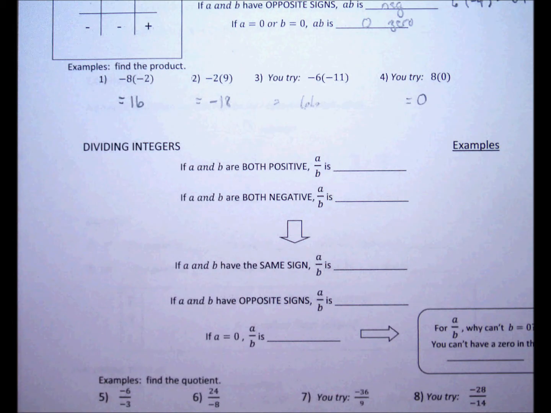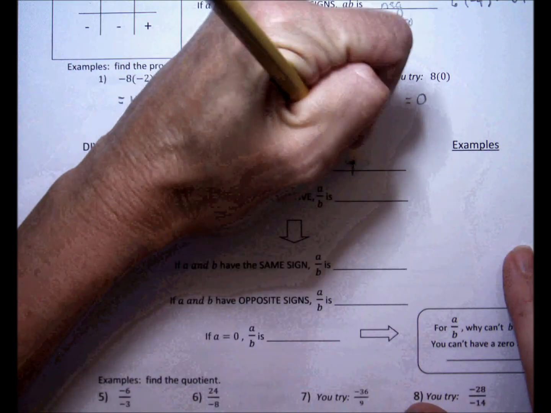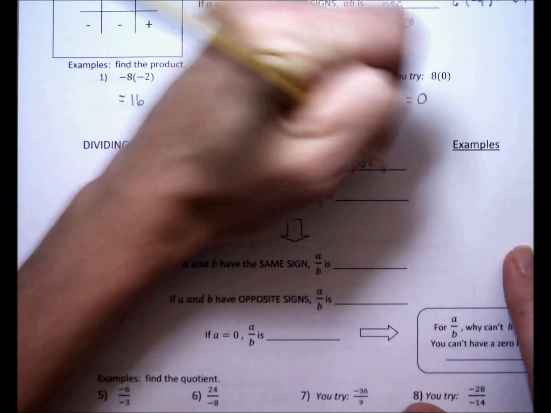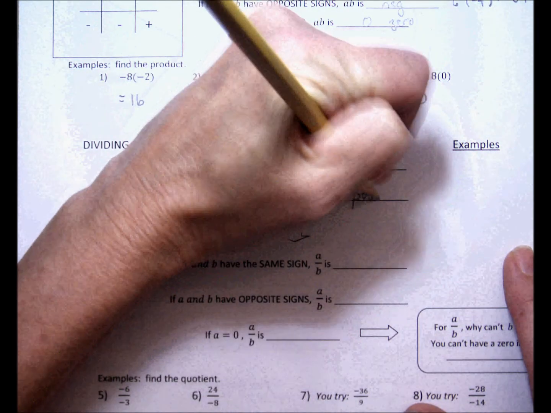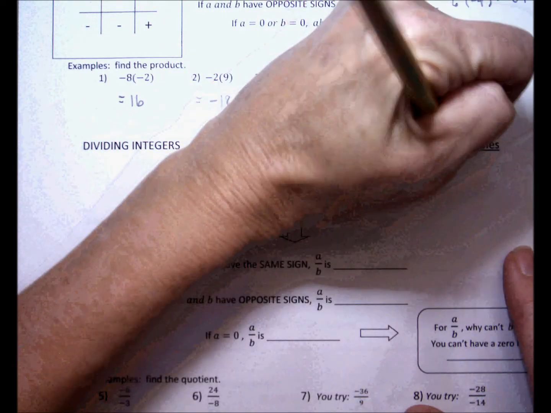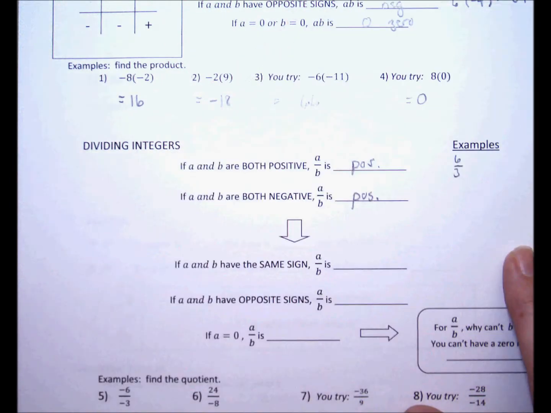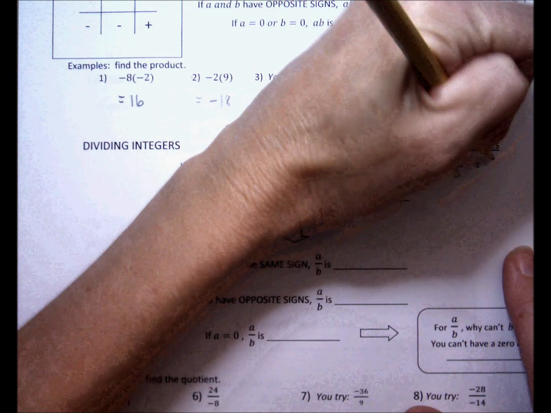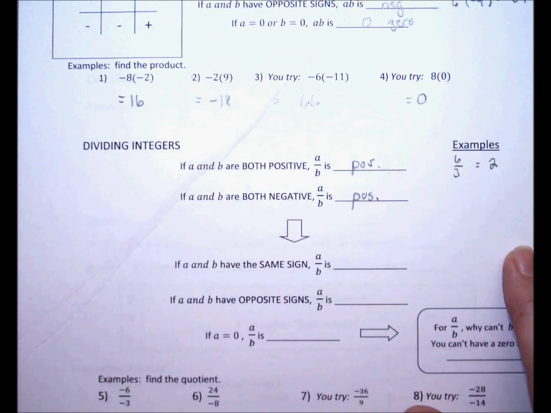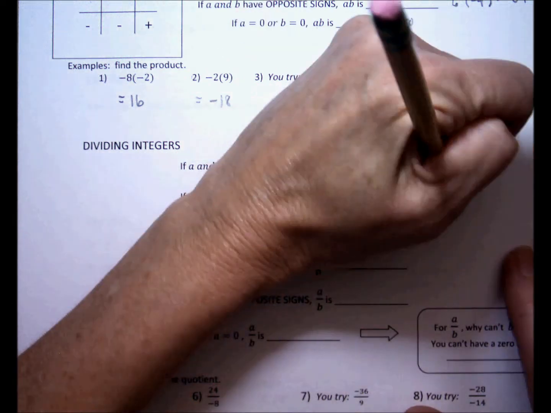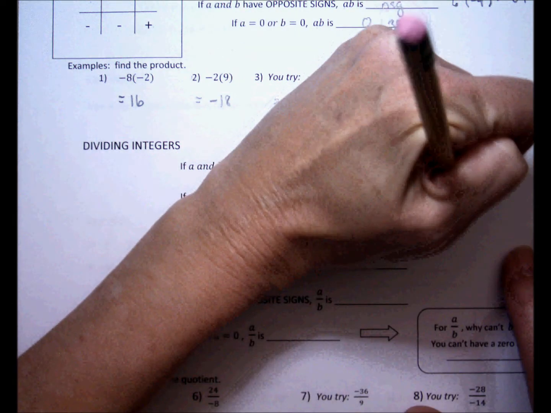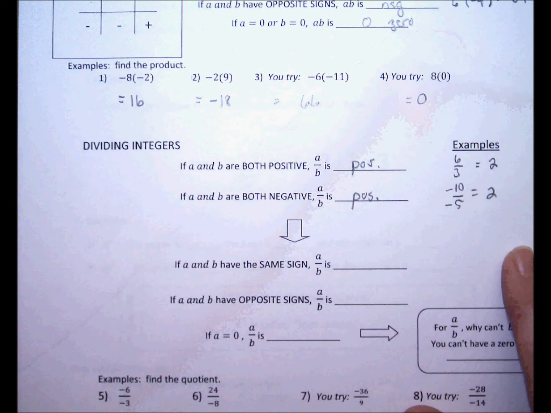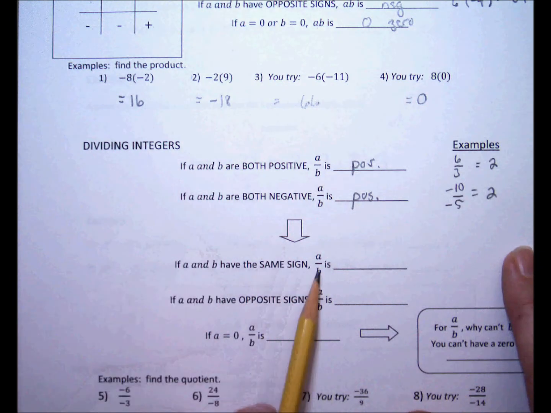Okay, dividing integers, we have the same rules. If A and B are both positive, the quotient of A divided by B is positive. If they're both negative, the quotient is positive. So an example would be 6 over 3. They're both positive. Their quotient is positive. If A and B are both negative, negative 10 over negative 5, their quotient is positive. Pardon my left hand getting in the way there.